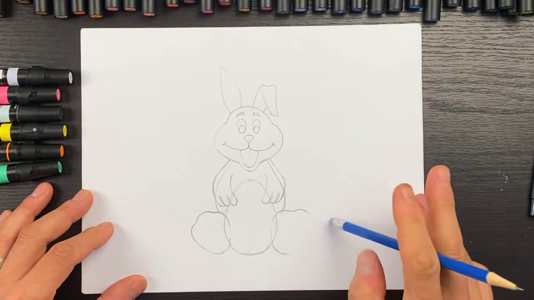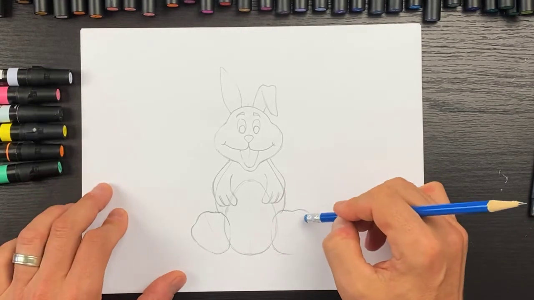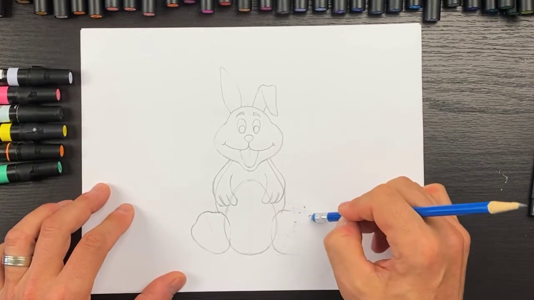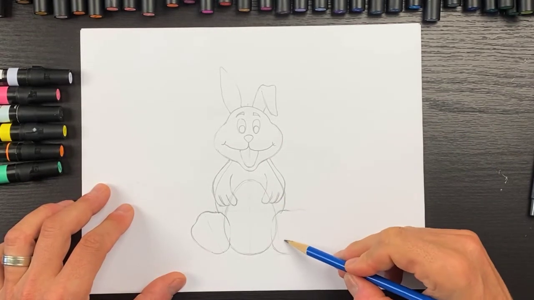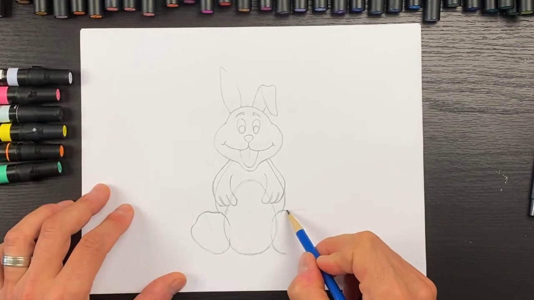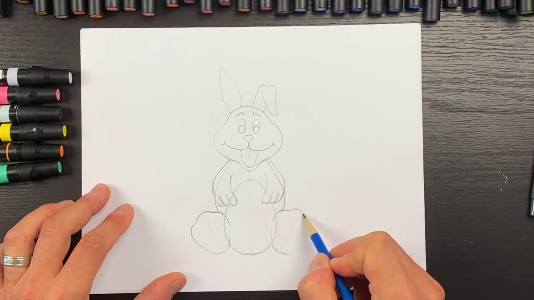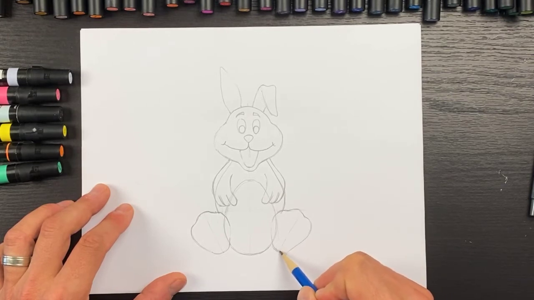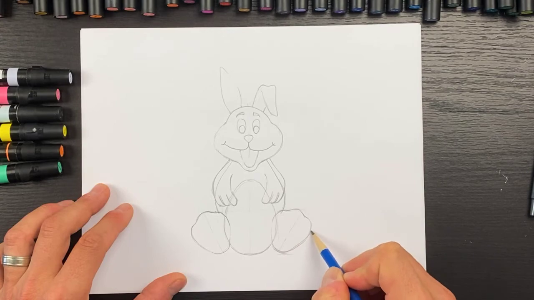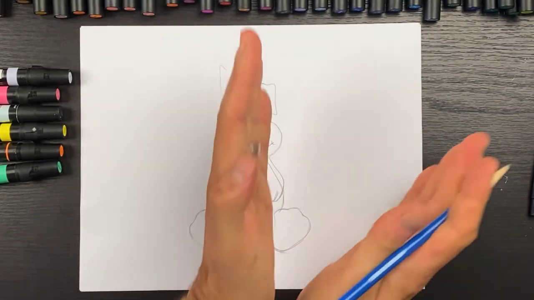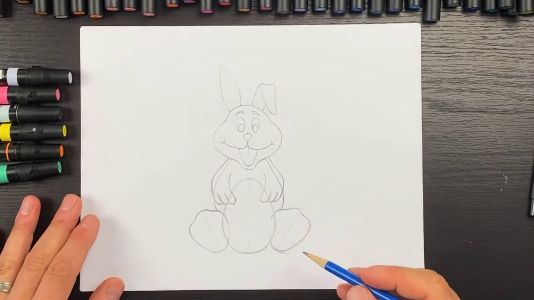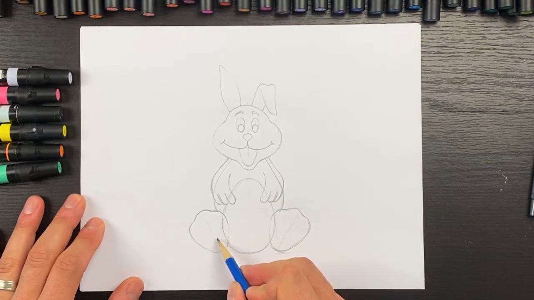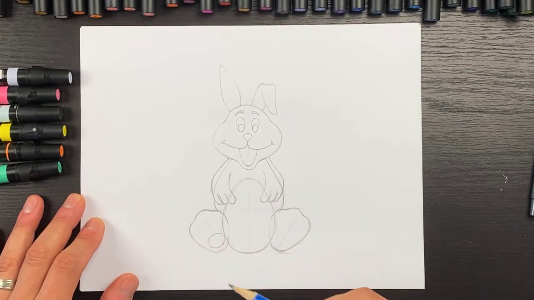Like that. Now this one might be a little bit too much of an angle, so I'm going to kick that back this way a little bit. I want the heel to be smaller and then the toes kind of flare out. Okay, and then what we'll do is we'll draw the heel shape. So we'll draw a little circular shape like that for the heel.